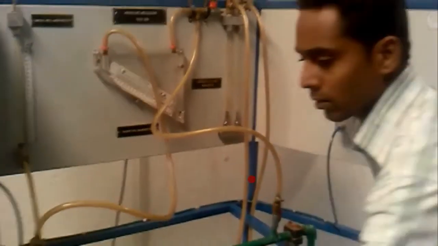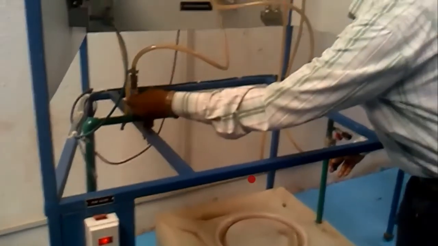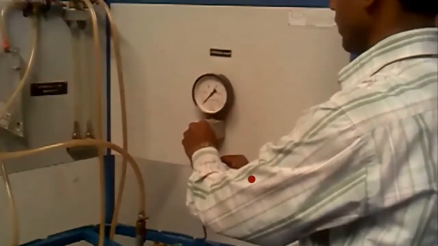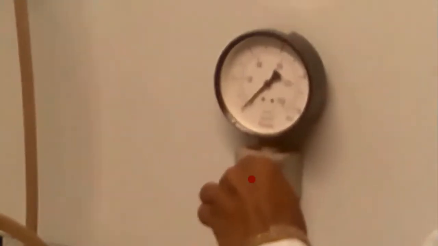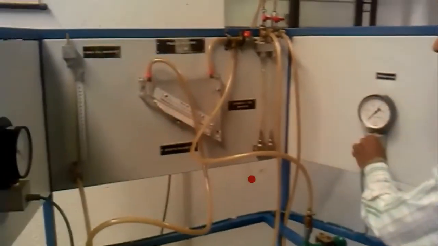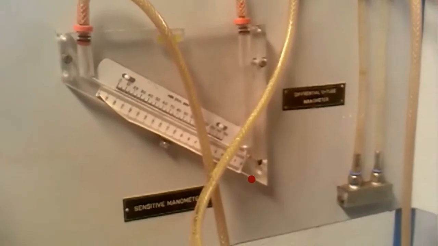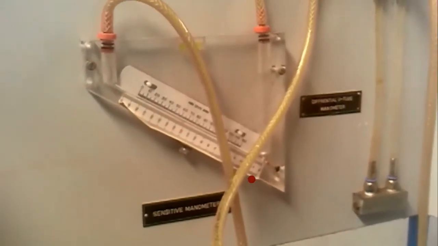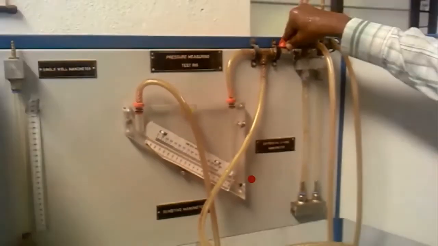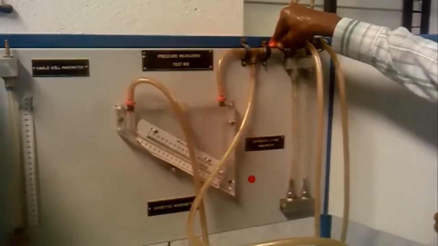What happens when we start? The pressure is developed here. The air which was present here has to be removed.